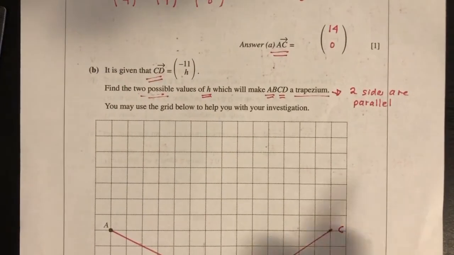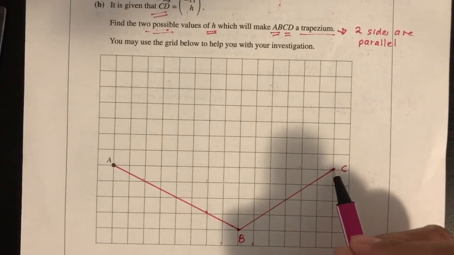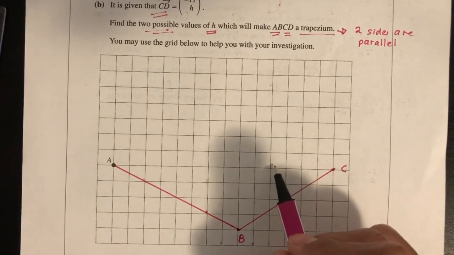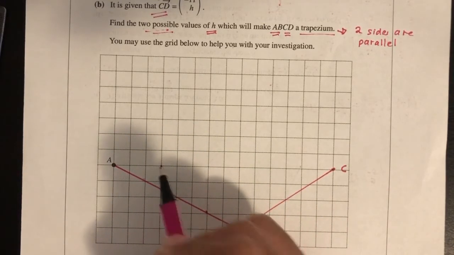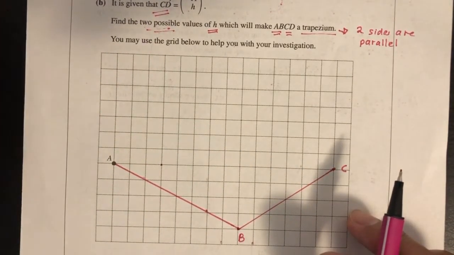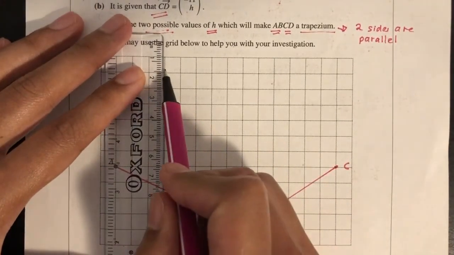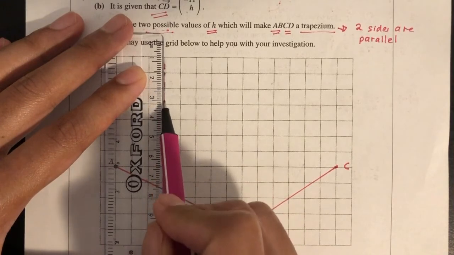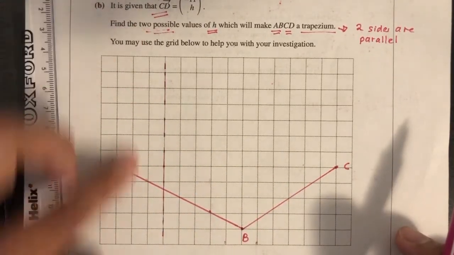Now it says CD is such that it is (minus 11, H). So minus 11 will be 1, 2, 3, 4, 5, 6, 7, 8, 9, 10, 11 on this line. Let me draw this line as a broken line for the possible value of H. H will be on this broken line.